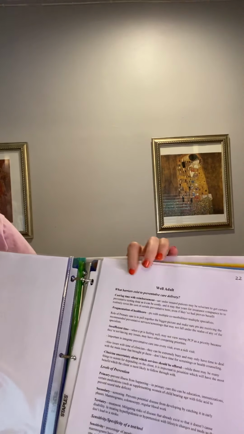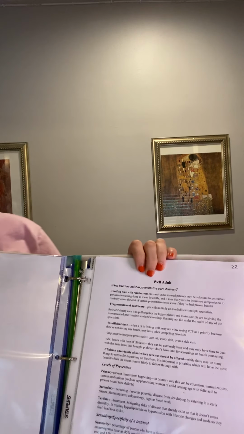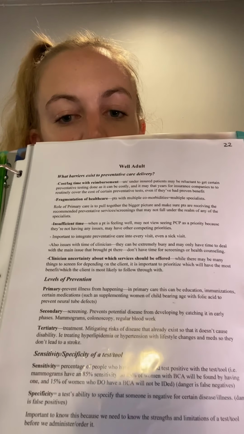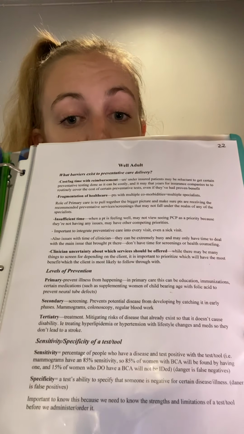All right, and so I started with this. I asked what barriers prevent primary care delivery, because there's a lot of them, and just kind of the things that prevent people from getting proper primary care. And then I talked a little bit about the levels of prevention as well as sensitivity and specificity of a test or a tool.